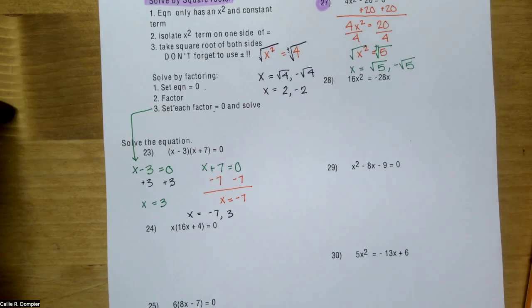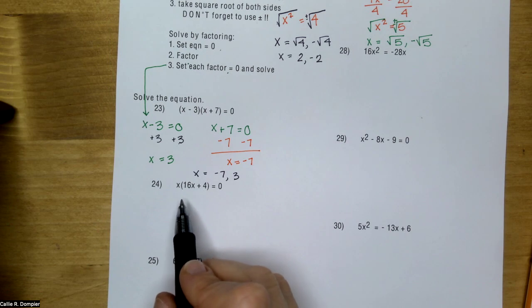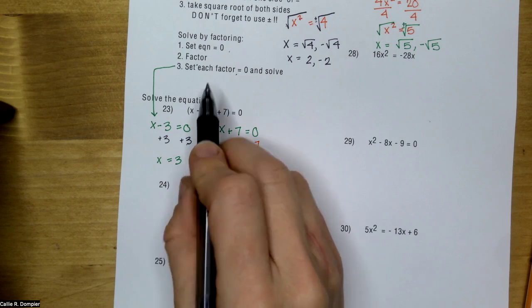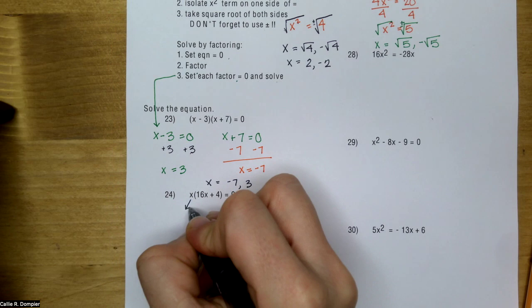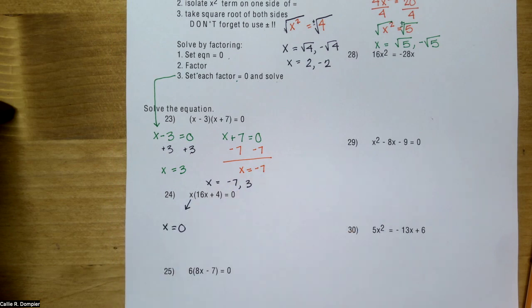Good? All right. 24, you have two factors. Just like here we had two factors. Set each factor equal to 0 and solve. It's really easy when your factor is an x. You just say x equals 0, and that's your answer.